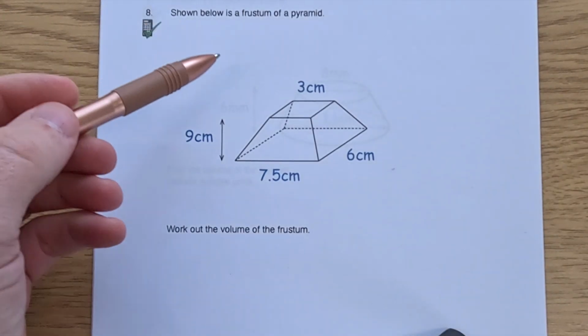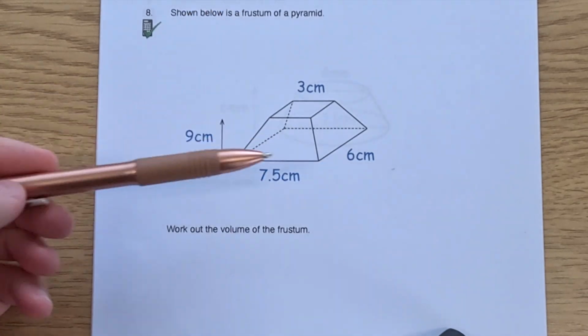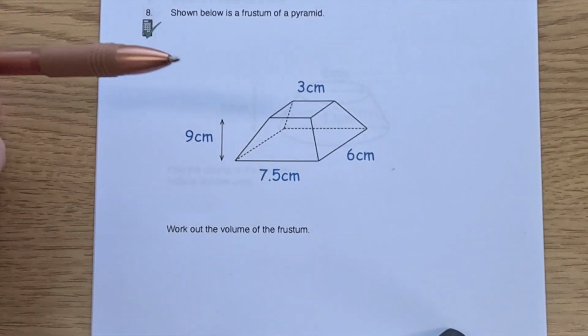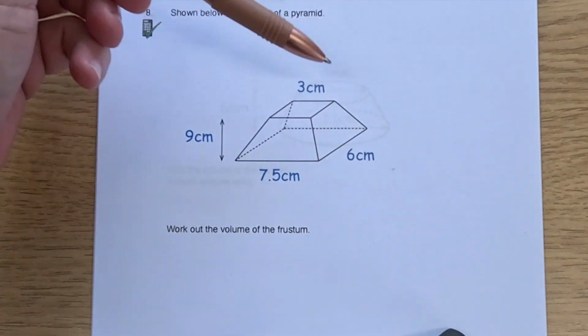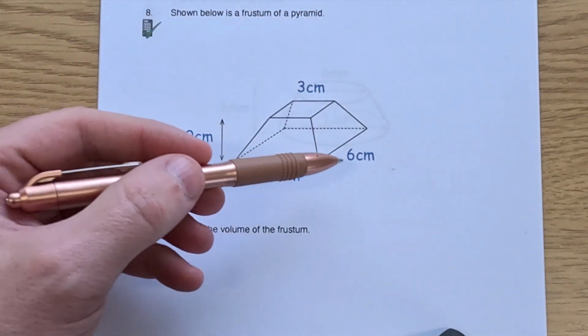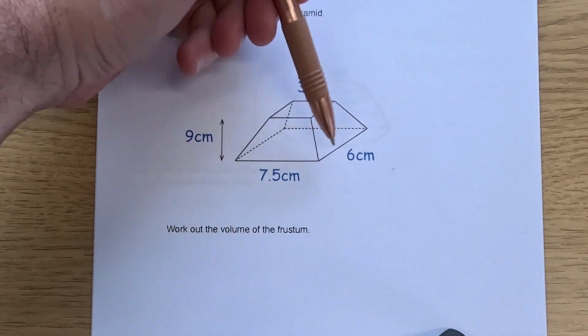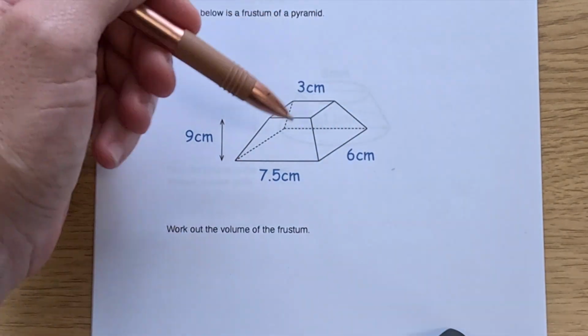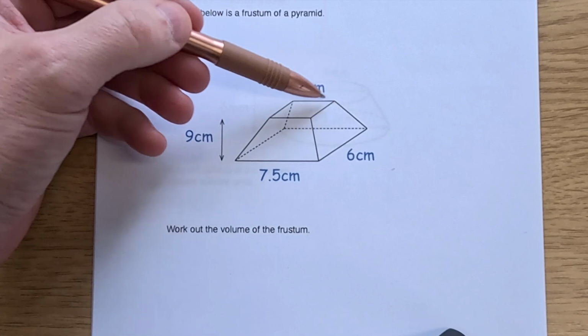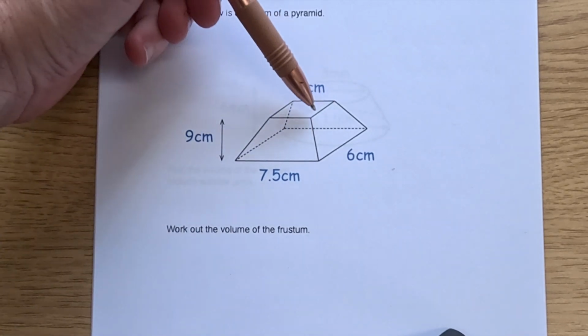So question number 8 says, shown is the frustum of a pyramid. So here's the frustum of a pyramid. So the top of it's been chopped off. And it's a rectangular base pyramid, because as you can see here, the length of it is 7.5 centimeters and the width is only 6 centimeters. And in terms of the top of it, we know that this length is equal to 3 centimeters. We're going to need to find that length there.